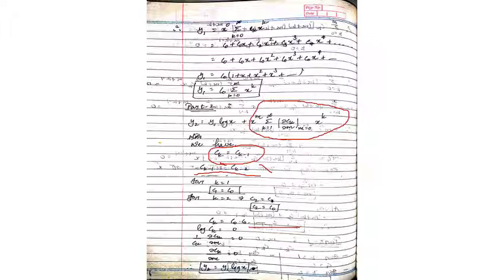And at the last we have to find its general solution, and that is y equals a y1 plus b y2. So applying both of these values there, you can find the general solution.